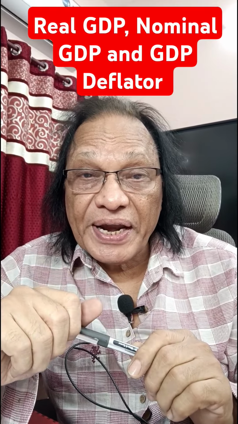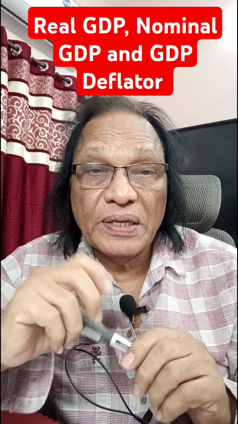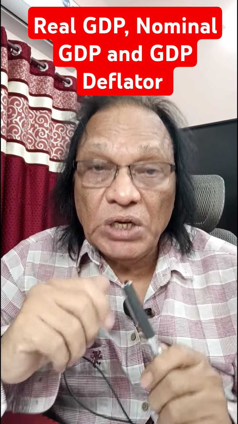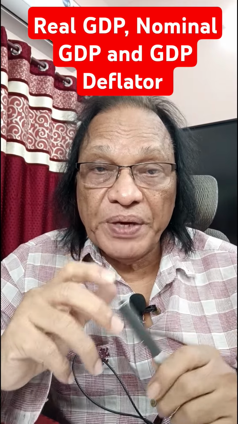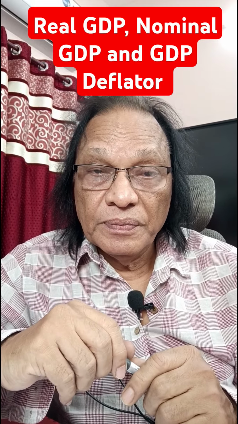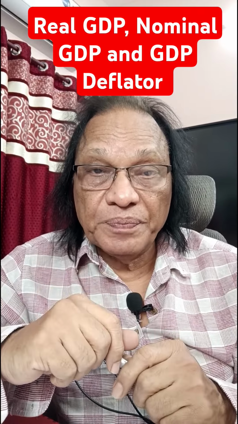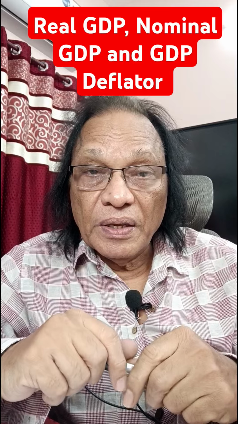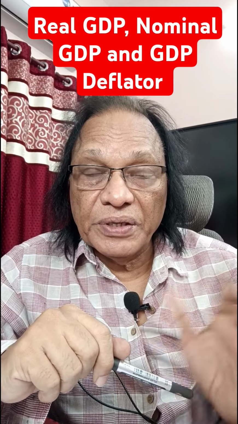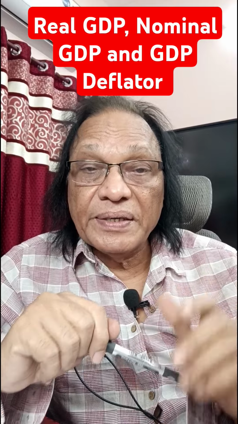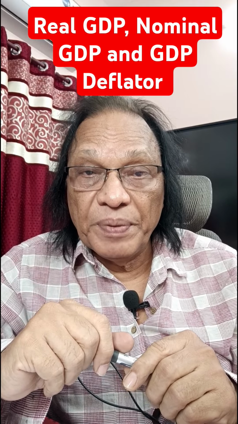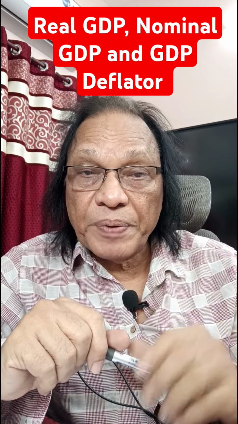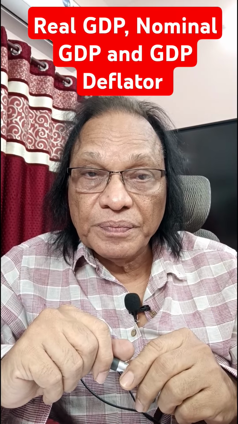How do you measure real GDP from nominal GDP? Or how do you find out GDP at constant prices from GDP at current prices? The formula to measure real GDP is: real GDP is equal to nominal GDP upon price index of the current year into 100. 100 is the price index of the base year or constant year. I repeat, nominal GDP upon price index of the current year into 100.